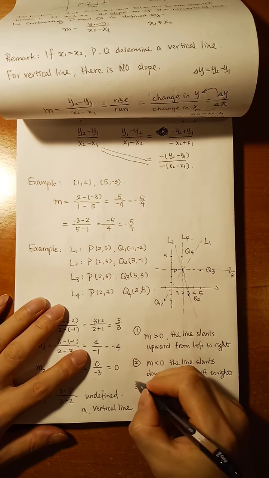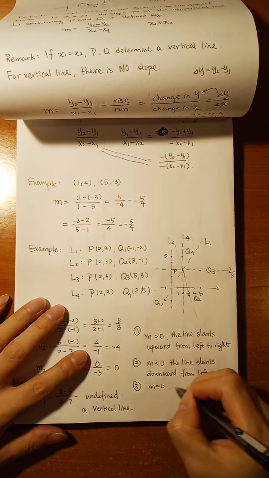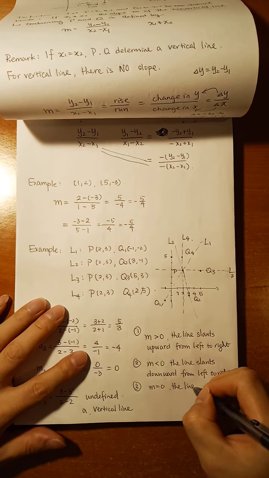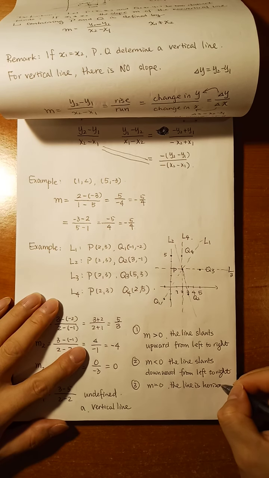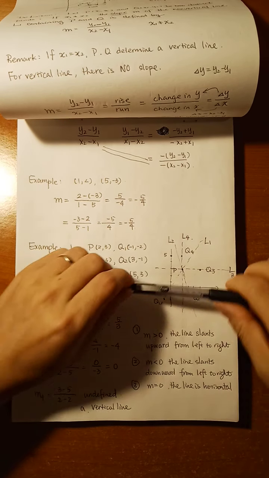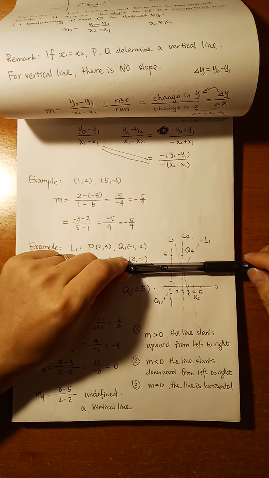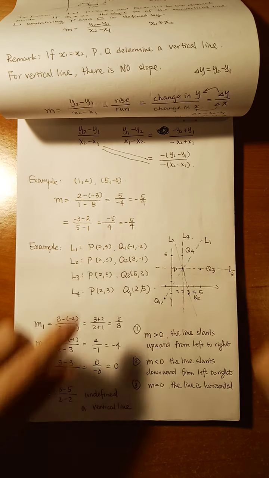Third, if the slope is 0, the line is horizontal.